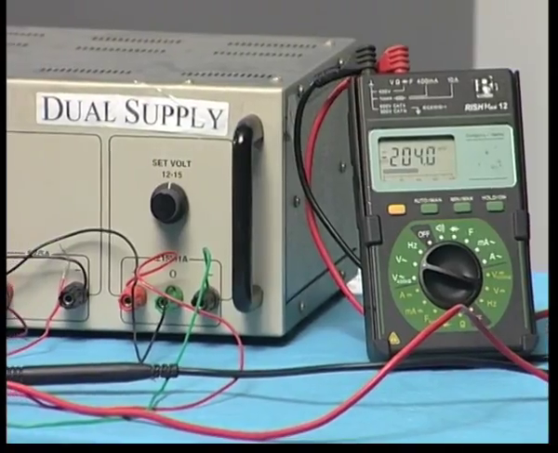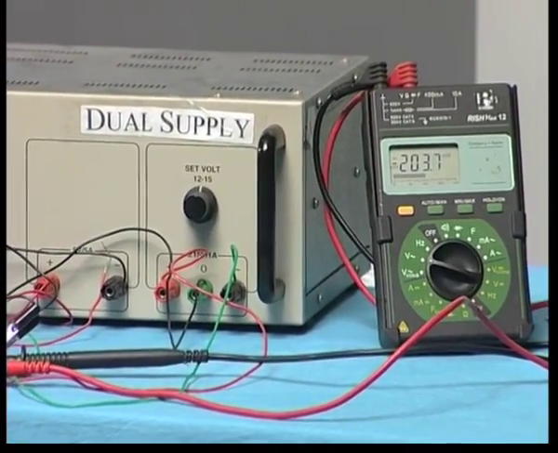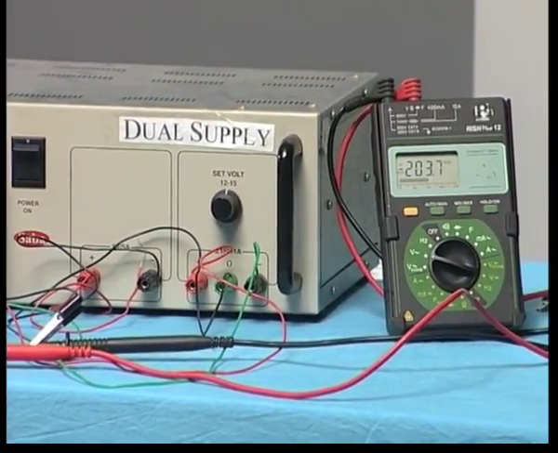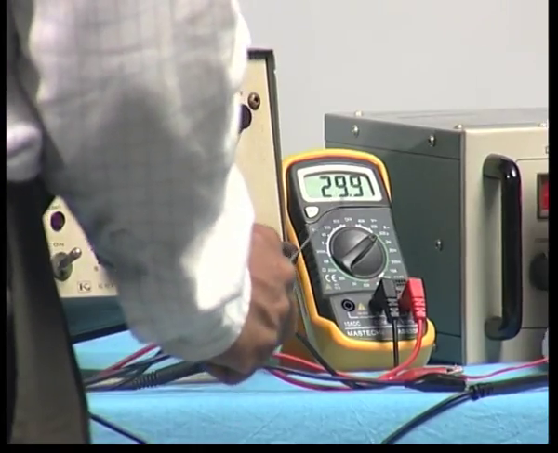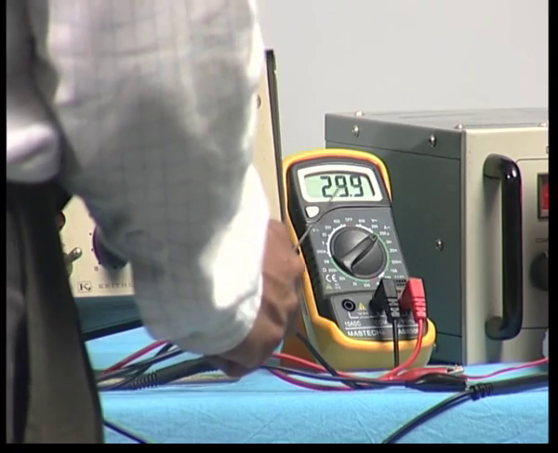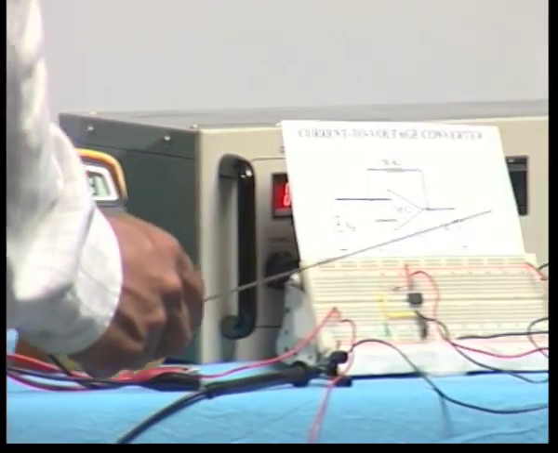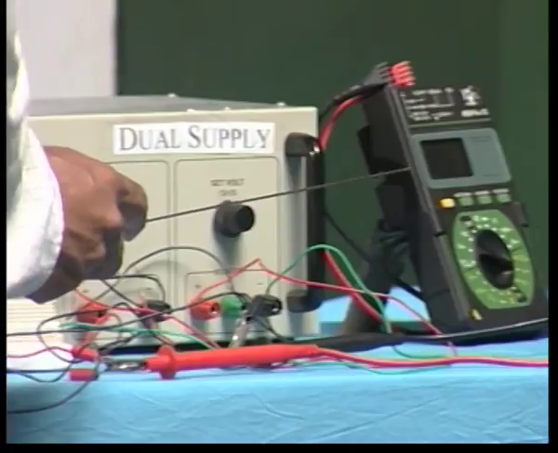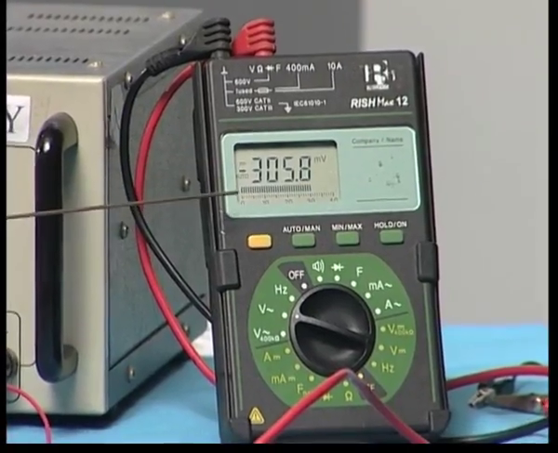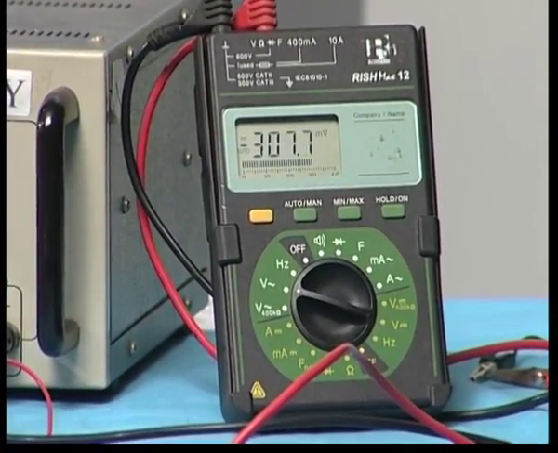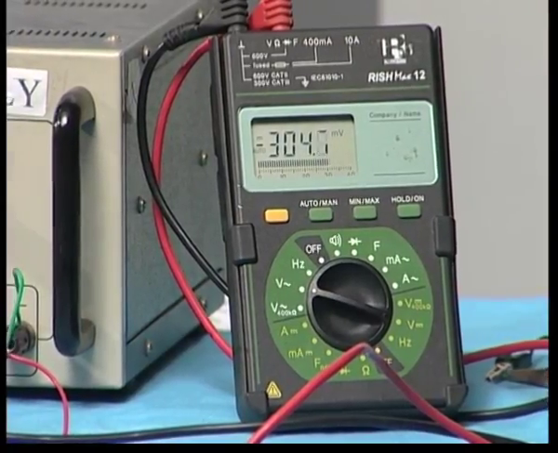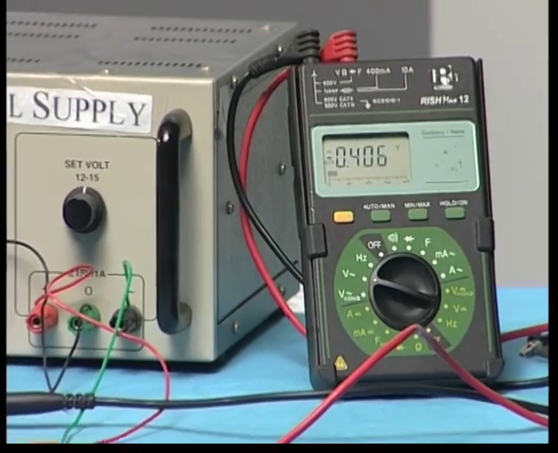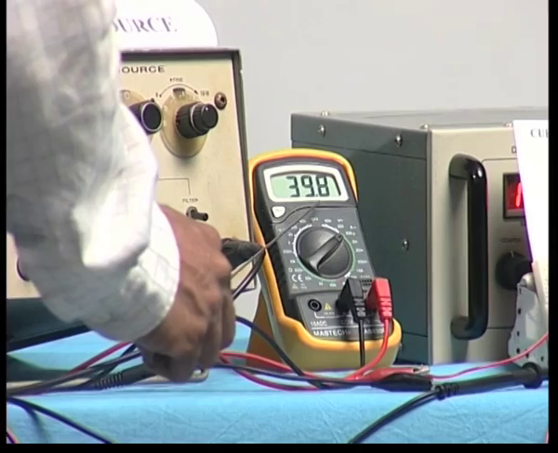You can see that. Now, what I am going to do is increase the current from 20 to 30 microamperes. So, you can see this current meter reads 29.9, which is close to 30 microamperes, and correspondingly if you now observe the output voltage, it will be very close to 300 millivolts. So, now I move to another current, 40 microamperes, and 39.8 is the reading here.